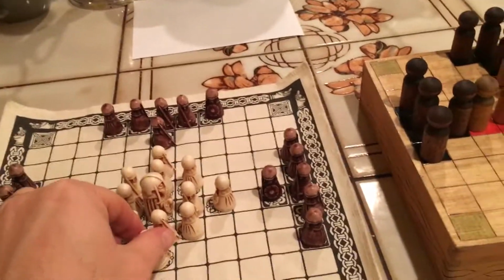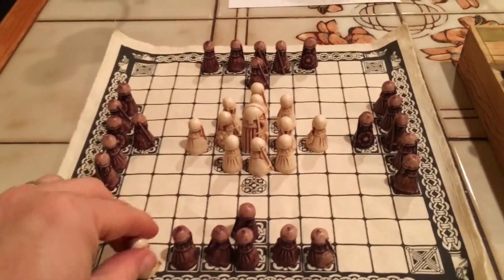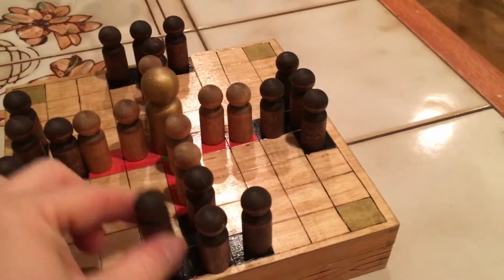Pieces move, as you've probably seen already, like rooks in chess, orthogonally, and as far up or down a file as they can go without obstruction.